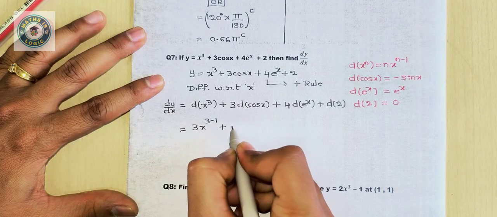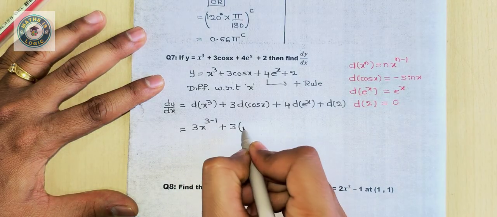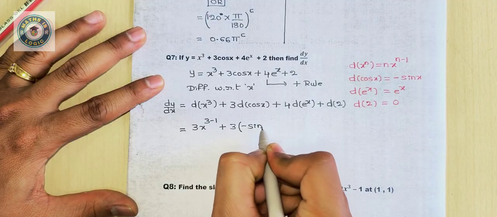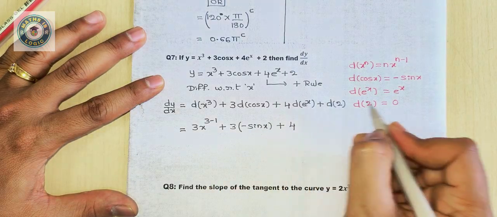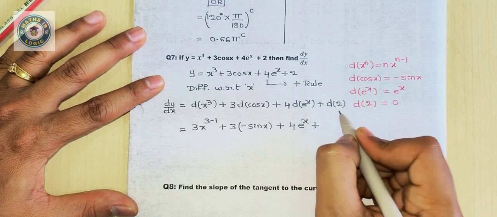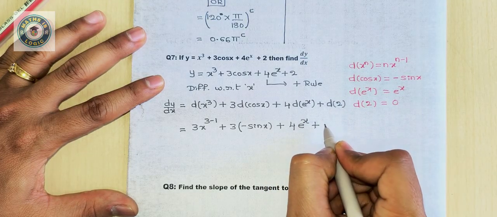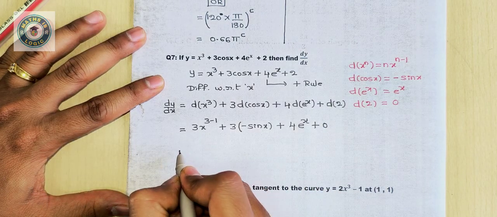Next this 3 keep it as it is. Next cos x differentiation is minus sin x, plus keep this 4 as it is. e power x differentiation is e power x, plus the differentiation of a number directly goes to 0. So next do the simplification.